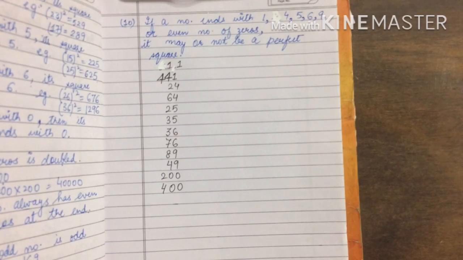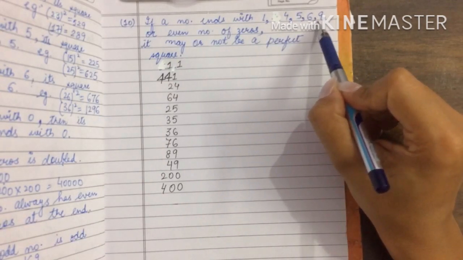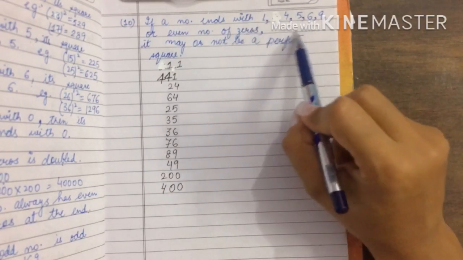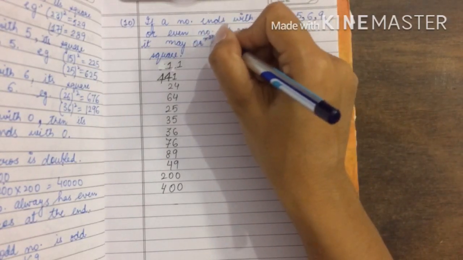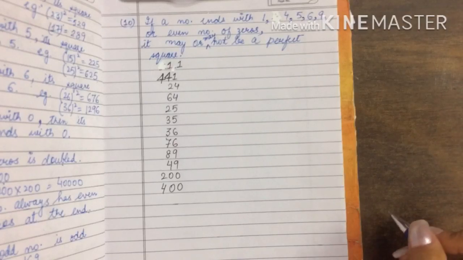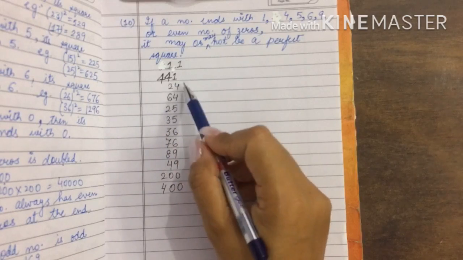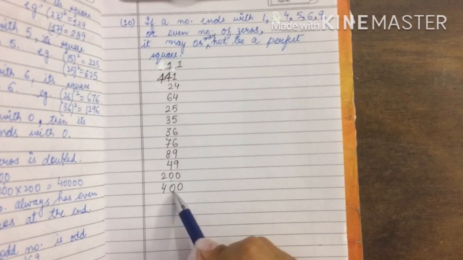So now we know if a number ends with 2, 3, 7, 8 or an odd number of zeros, it is never a perfect square. What about the other digits? Other digits are 1, 4, 5, 6, 9 and the numbers which have an even number of zeros at the end. What can you say about those numbers? Those numbers may or may not be perfect squares. How so? I have listed a few numbers: numbers ending with 1, numbers ending with 4, numbers ending with 5, 6, 9 and an even number of zeros.